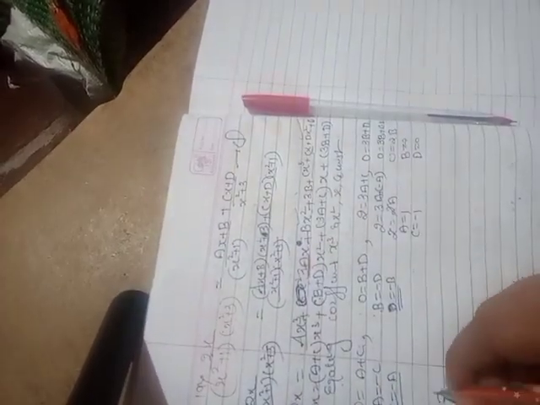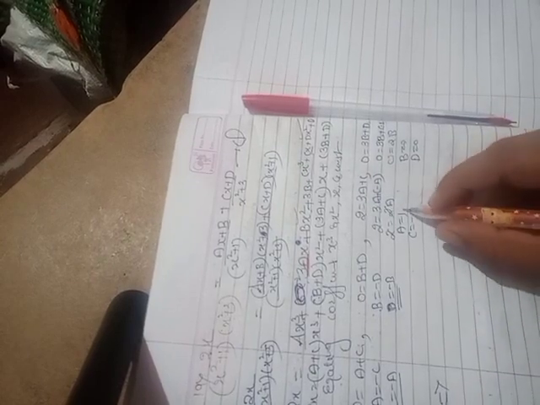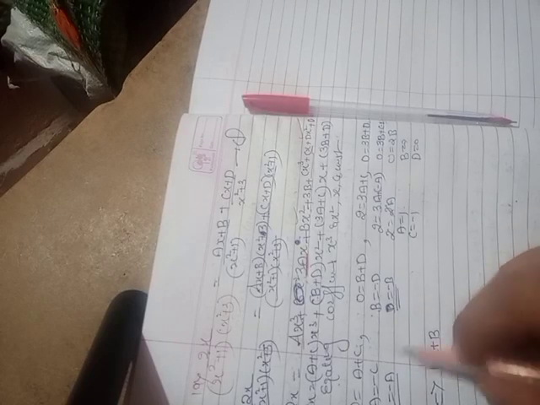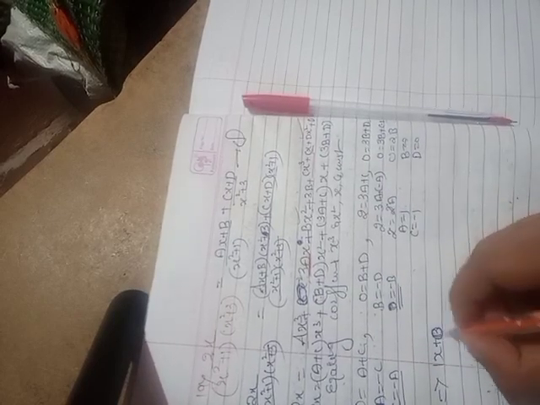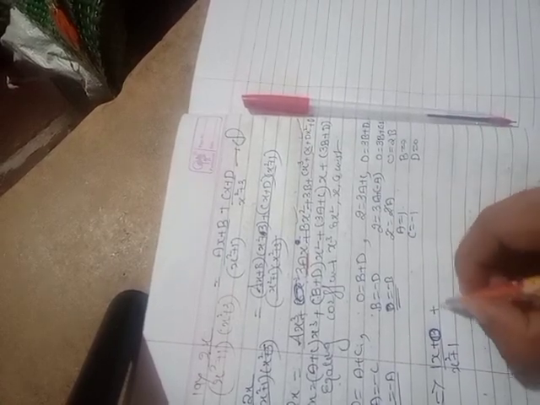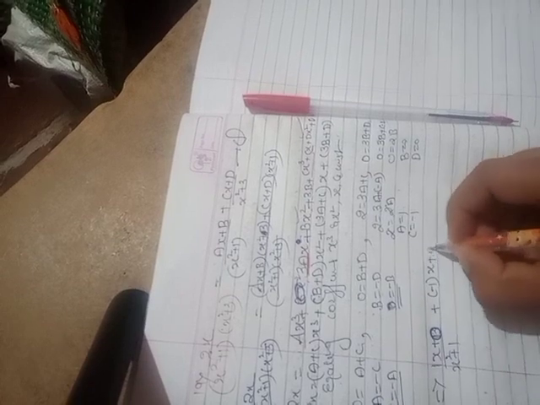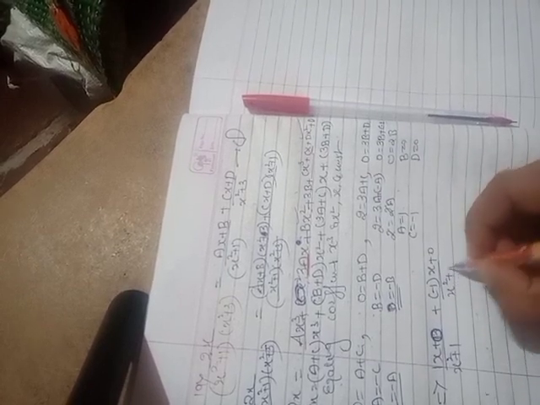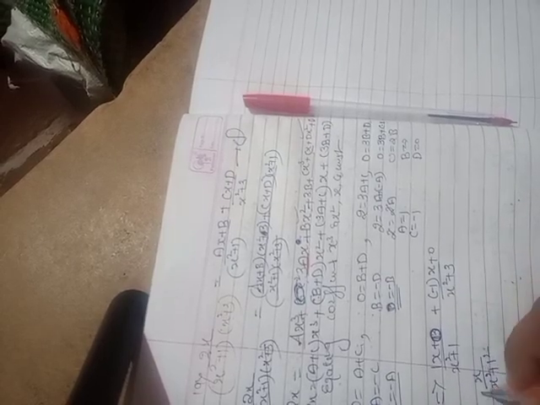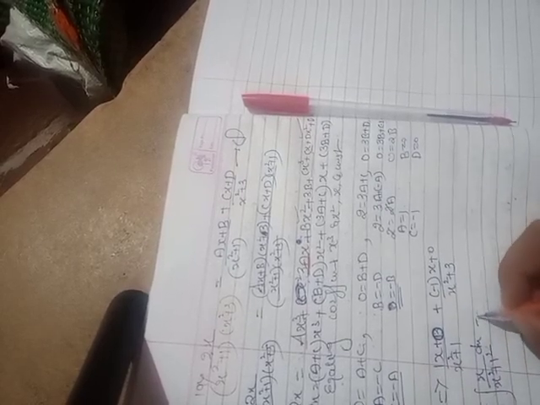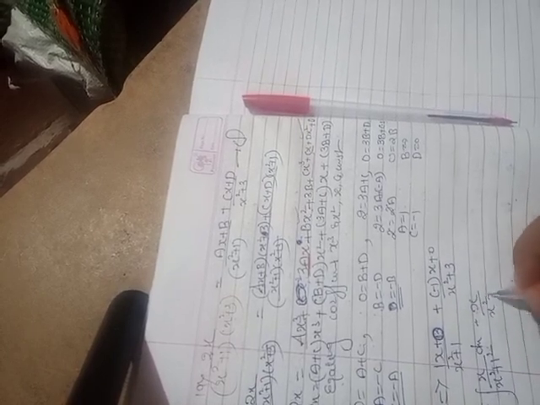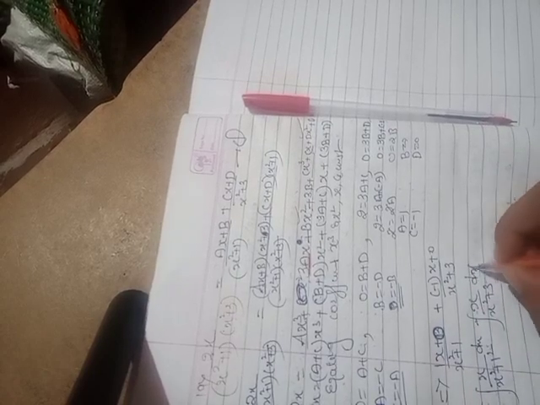So equation number 1 implies a is equal to 1, so 1 into x plus b; b is 0, divided by x square plus 1, plus c, which is minus 1, into x, with d equal to 0, divided by x square plus 3. So the integral of x divided by (x square plus 1) dx plus the integral of minus 1 into x divided by (x square plus 3) dx.